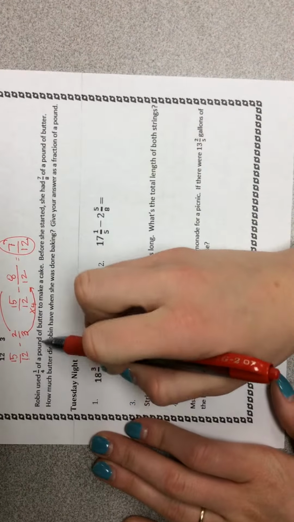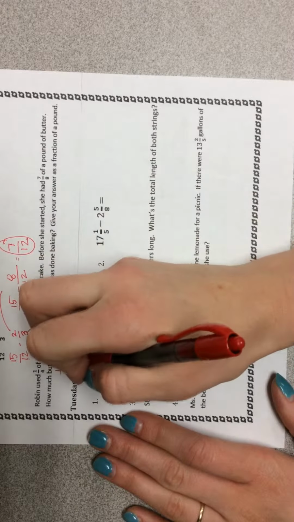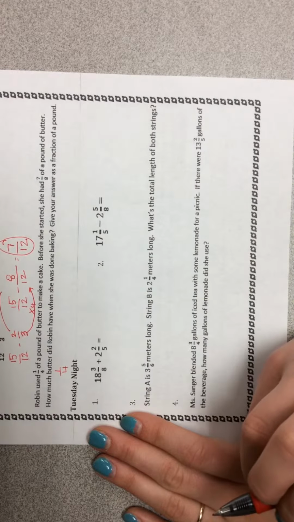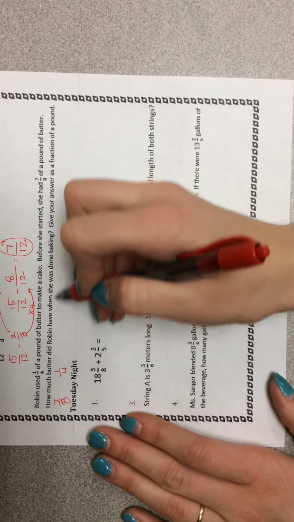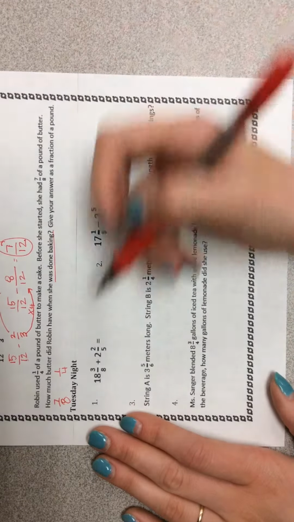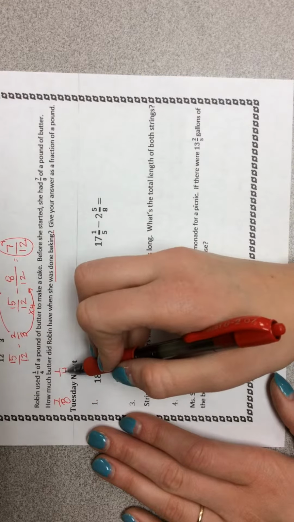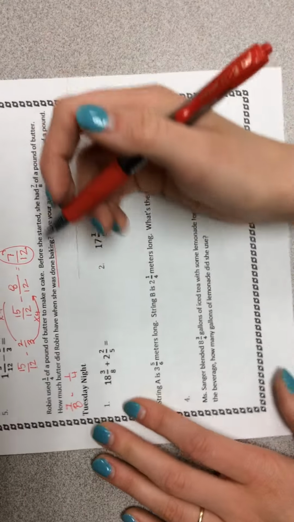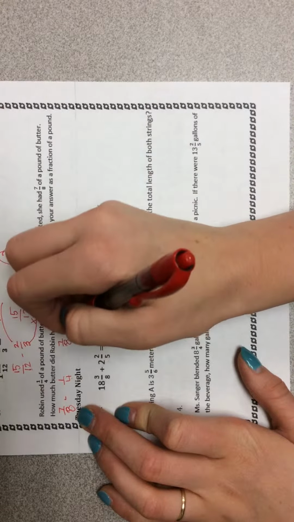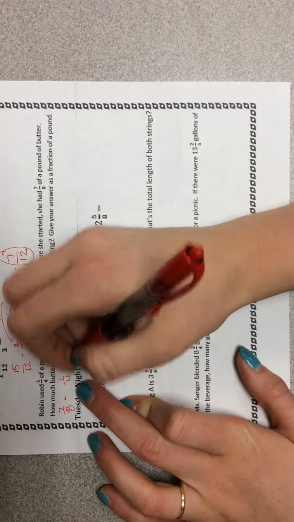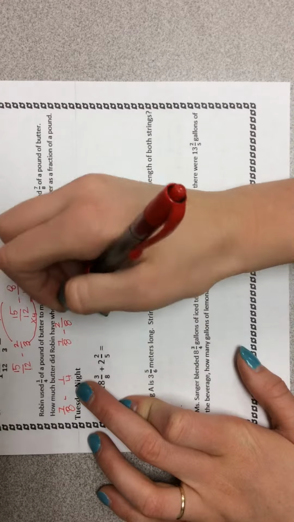Robin used 1/4 pound of butter to make a cake. Before she started, she had 7/8. How much butter did she have when she was done baking? So she started with this and she used that, which means she's going to subtract it. We can make these both into 8ths, so it'd be 7/8 minus 4 times 2, so 1 times 2.